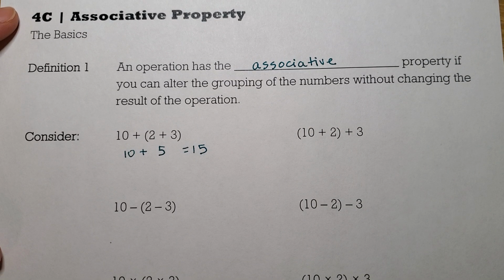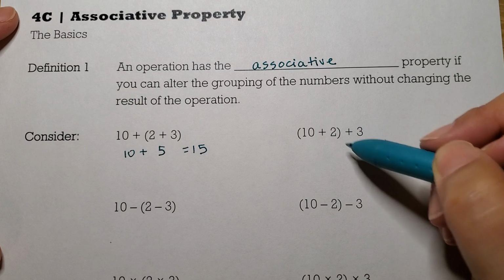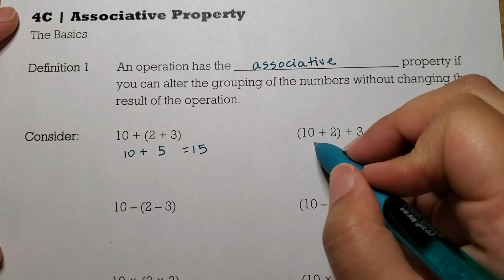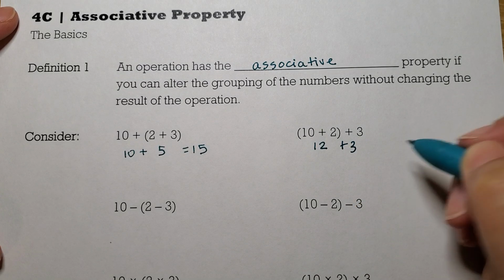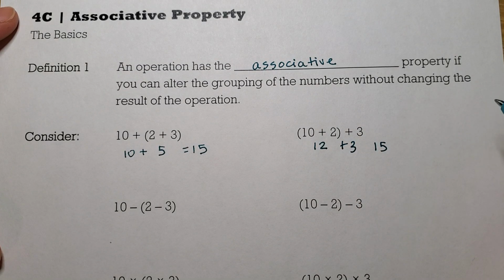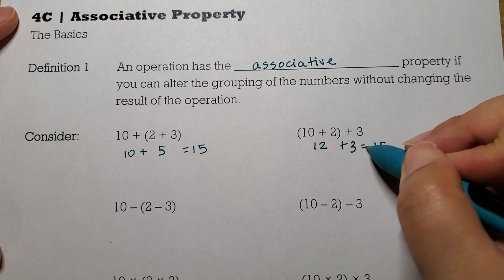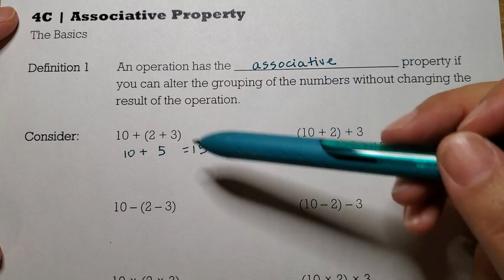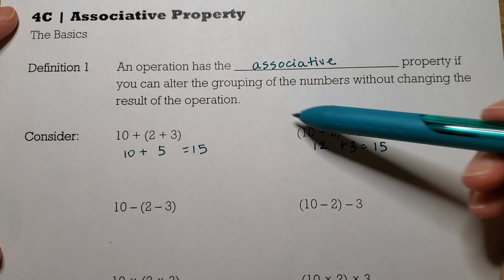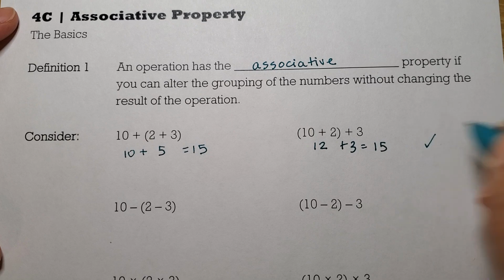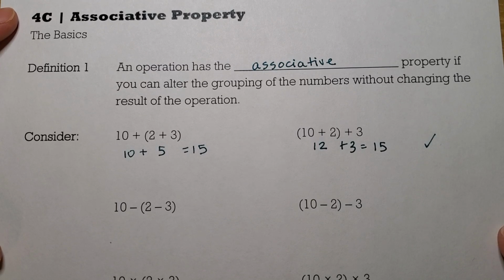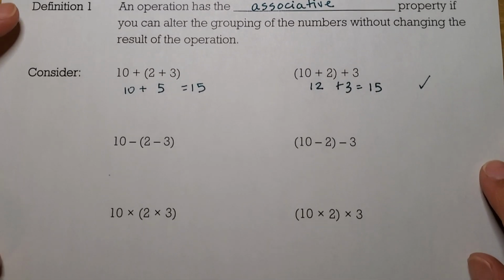On the right-hand side, the 10 and the 2 are grouped together. So let's do that first. 10 plus 2 is 12. And then I'm going to add the 3. 12 plus 3 is 15. So it looks like even though the grouping changed between these two expressions, the answer is going to be the same. So this is good evidence that addition likely has the associative property, that we can change our associates when we add. I wonder if that works with subtraction too.